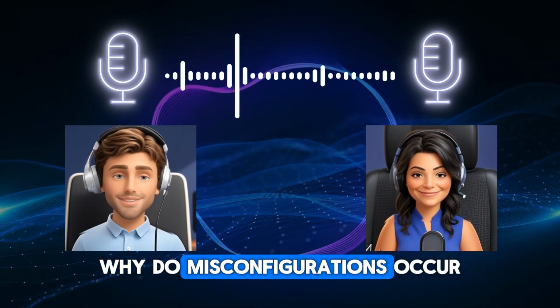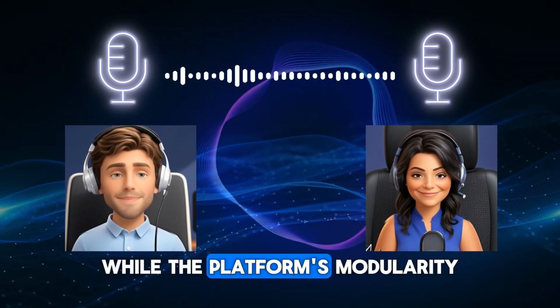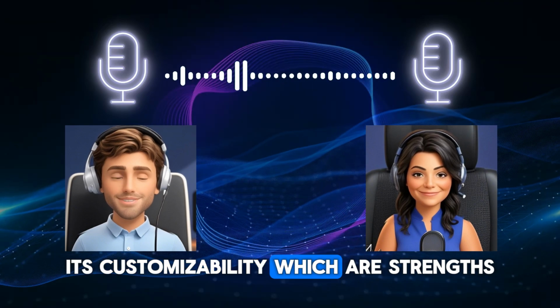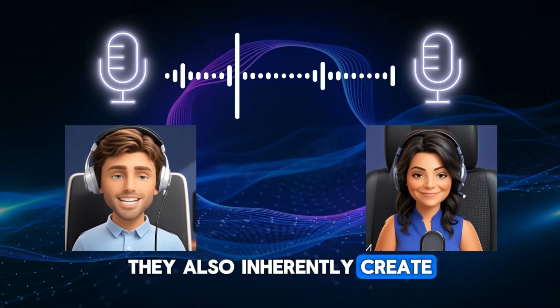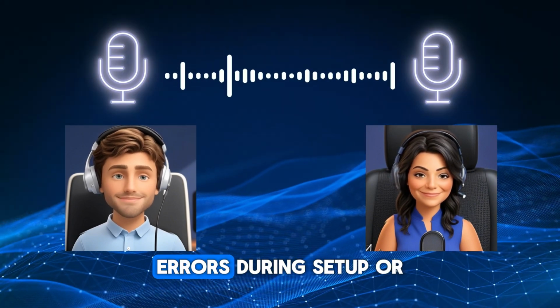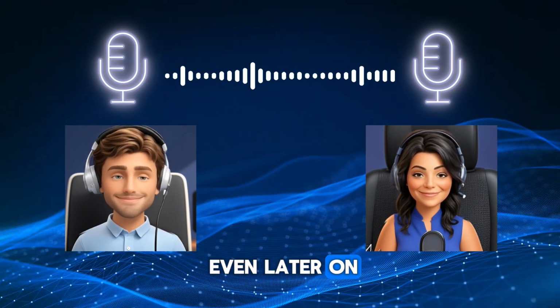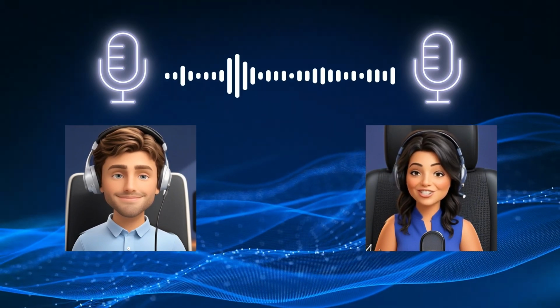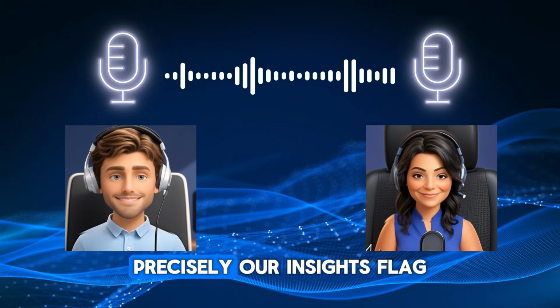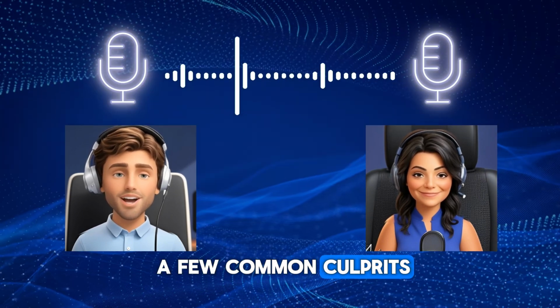Right. Why do misconfigurations occur? Good question. Well, the platform's modularity and its customizability, which are strengths, letting it adapt to complex needs, also inherently create chances for errors during setup or even later on. It's like having a high-performance engine, but if the parts aren't perfectly tuned and connected, you just don't get the power you should.